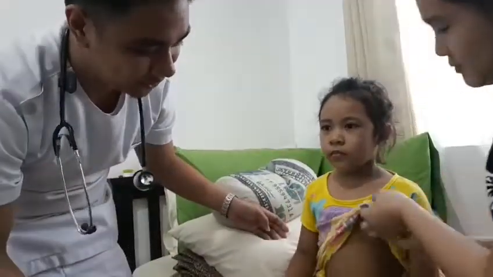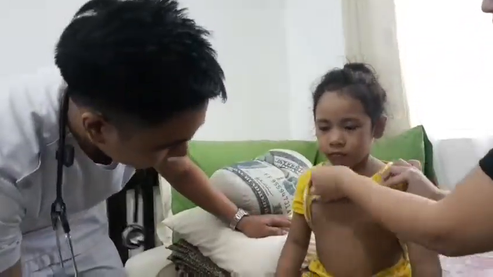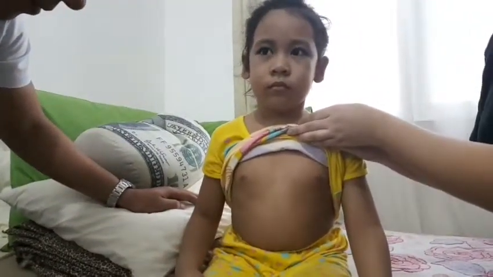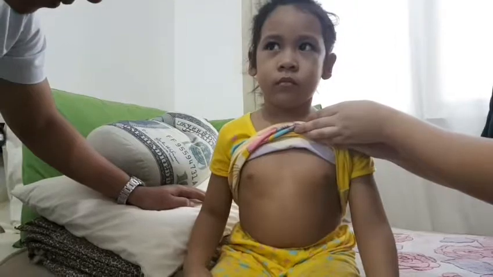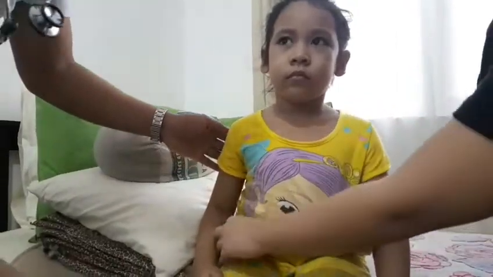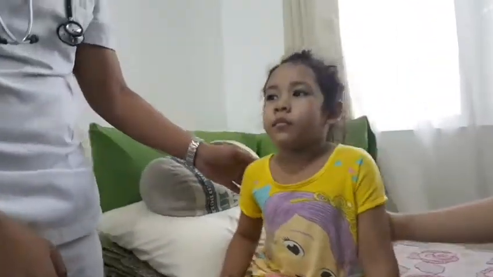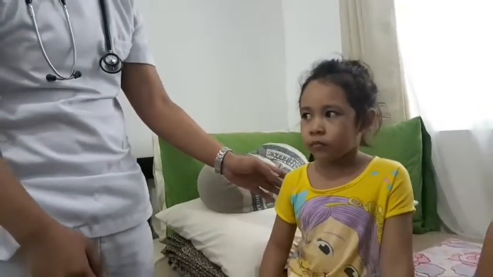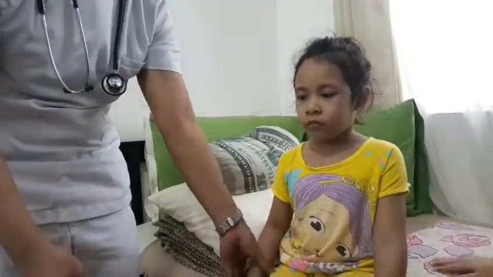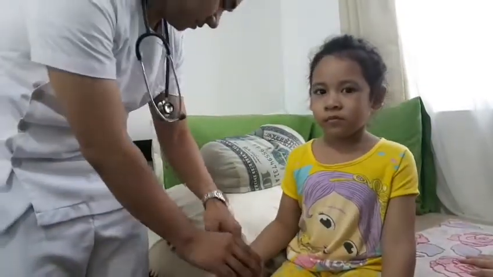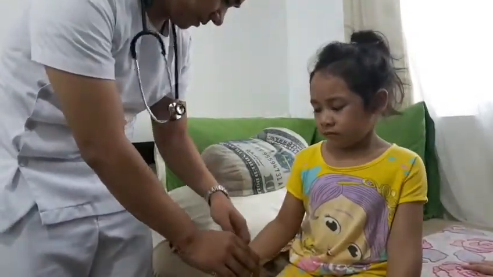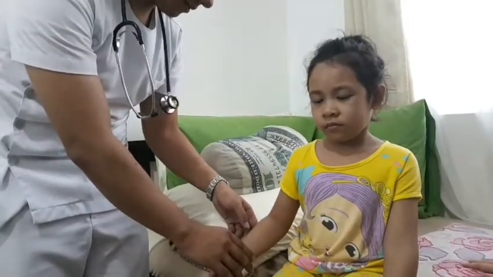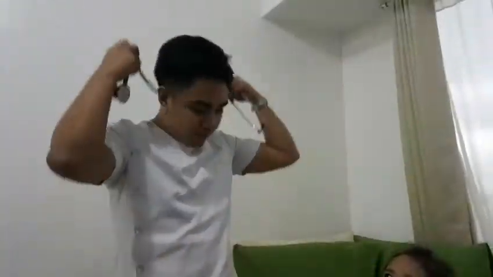For inspection in the respiratory PE, check for alar flaring, cyanosis, chest wall deformity and chest retractions. For infants, check for head bobbing, and lastly, count the respiratory rate.